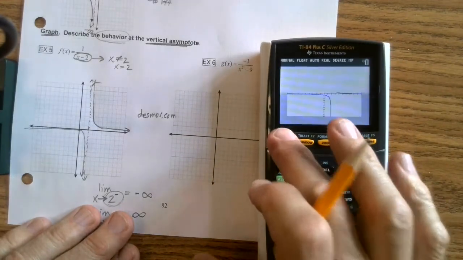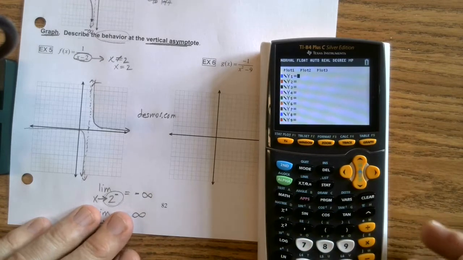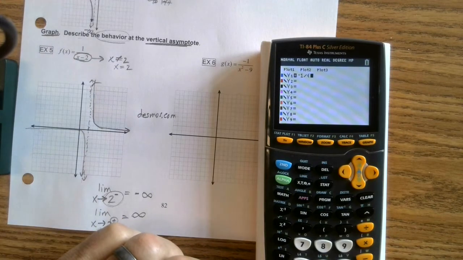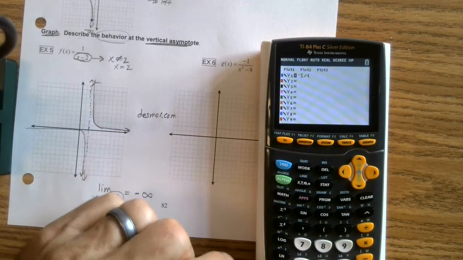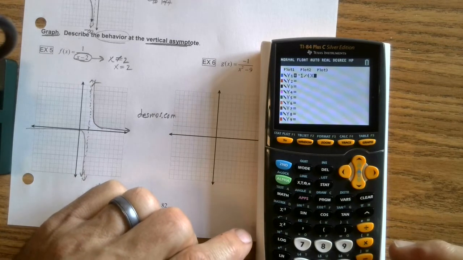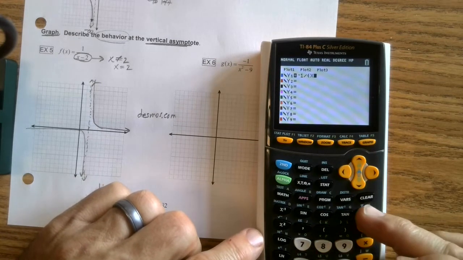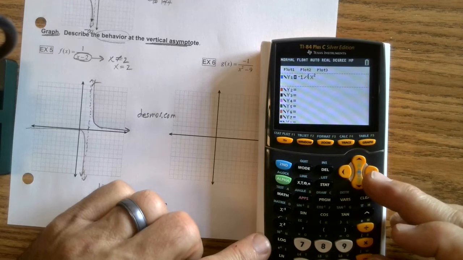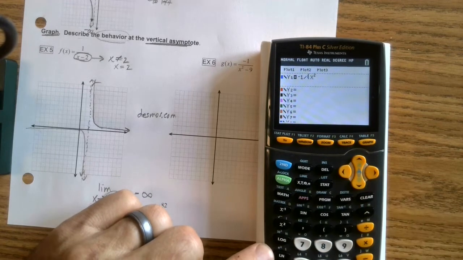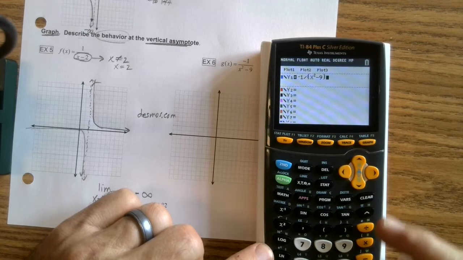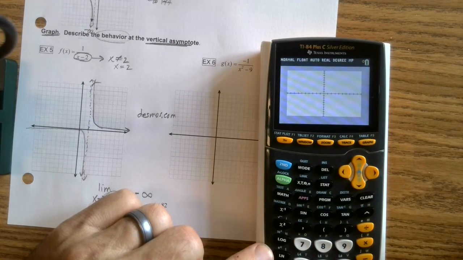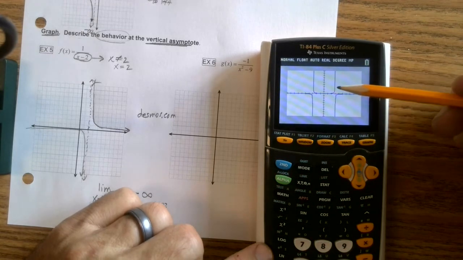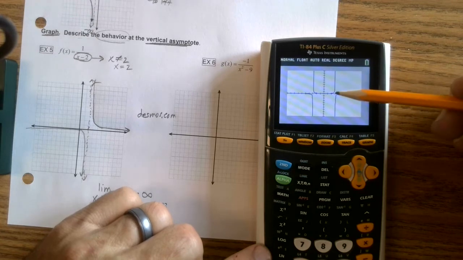Okay, so this guy, let's try it. We're going to get our y equals. I want to clear that one out. This one's different. This is going to be negative 1 divided by parentheses, x squared, and then I'm going to go to the right, minus 9, end of parentheses. I'm going to graph that. And I want you to notice there's an asymptote at negative 3, and there's an asymptote at 3. Hopefully you guys can see that.